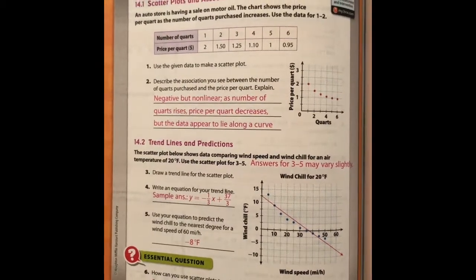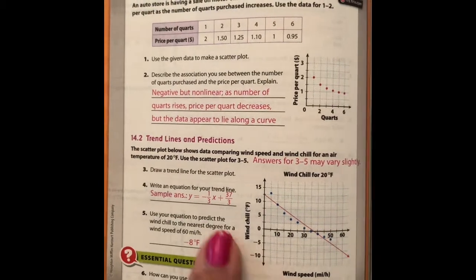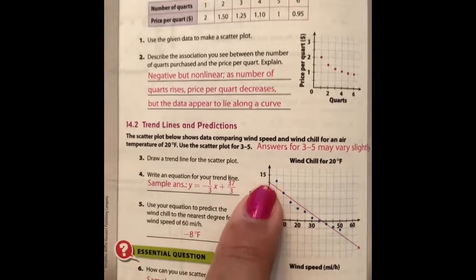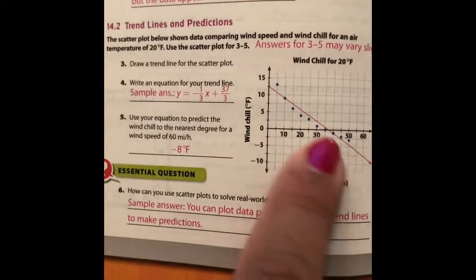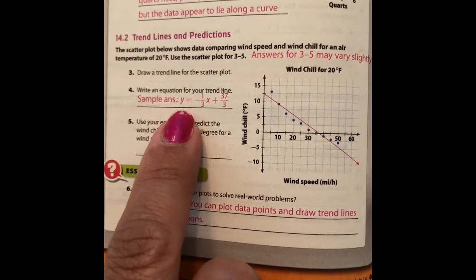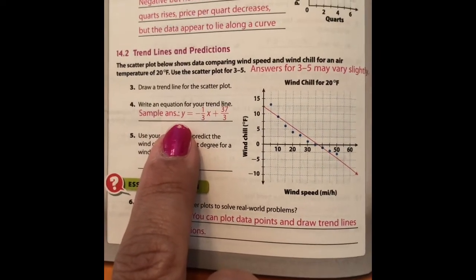Okay, so I was asked to do 4 and 5 of the Ready to Go On. They wanted an equation for the trend line. So this is their trend line that they came with. All right, so what's your equation? Your equation is y equals mx plus b form.